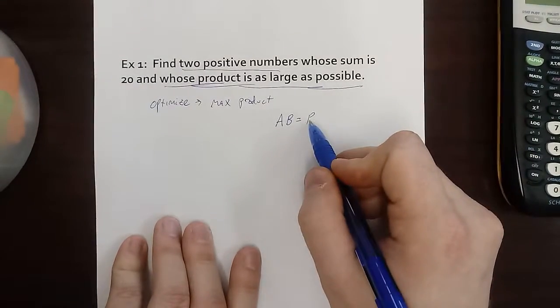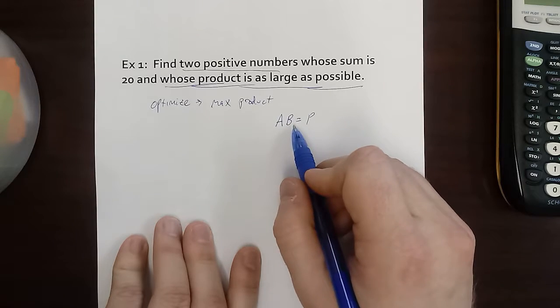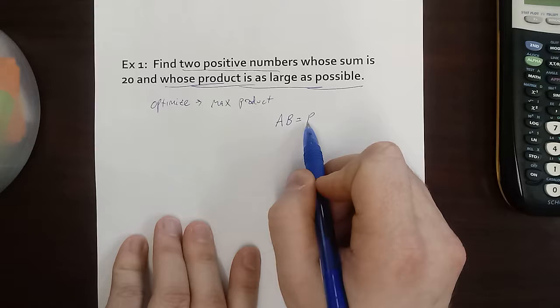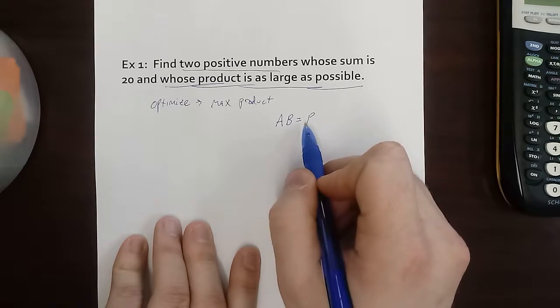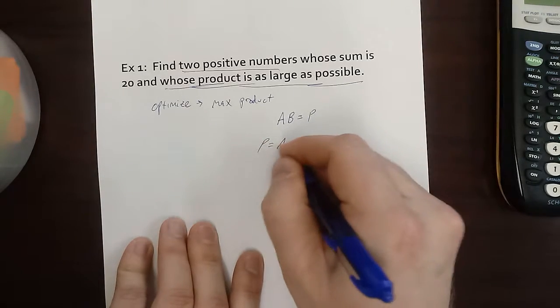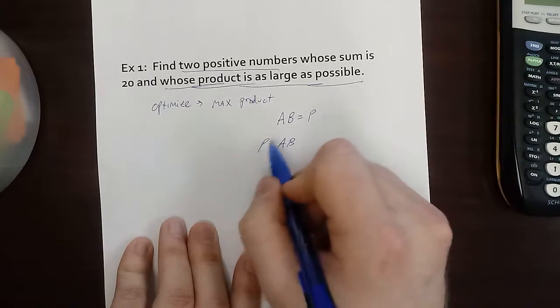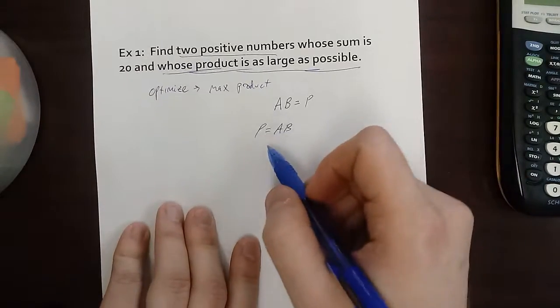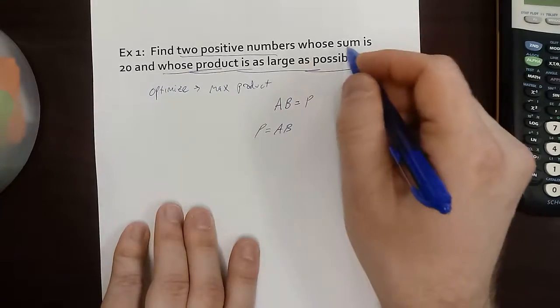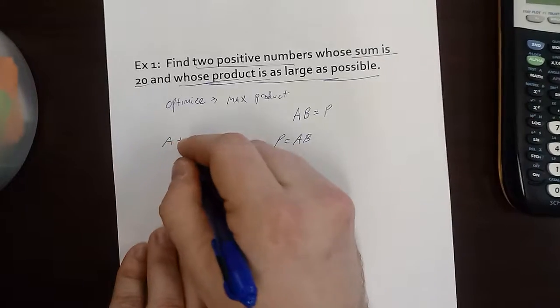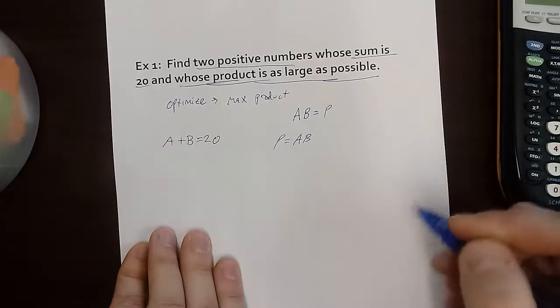I don't know my product. I don't know a, I don't know b. But this is what I eventually want to optimize. I can't take the derivative yet. I'm going to rewrite this as p is equal to ab. I like having my essentially y equals kind of thing over here on the left. We also know that the sum of these two numbers is 20. So I know a plus b is equal to 20.